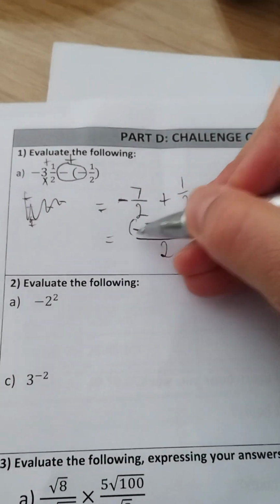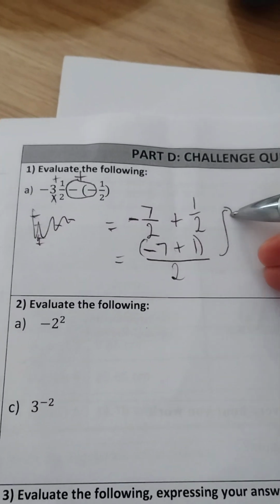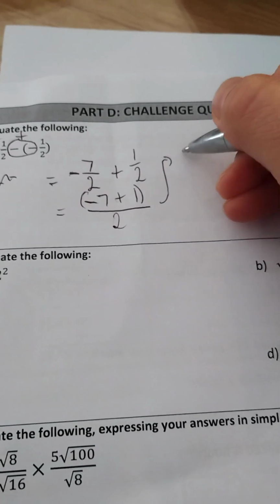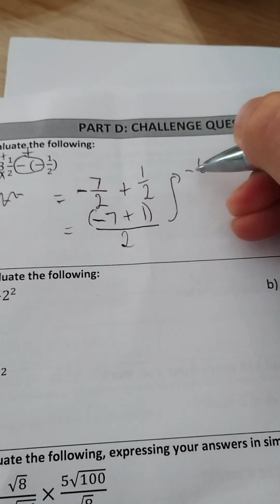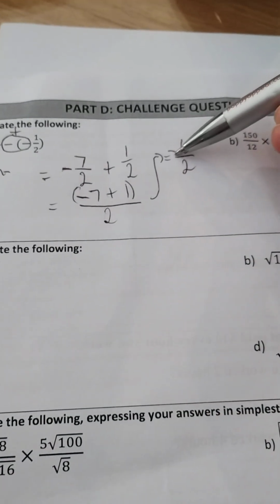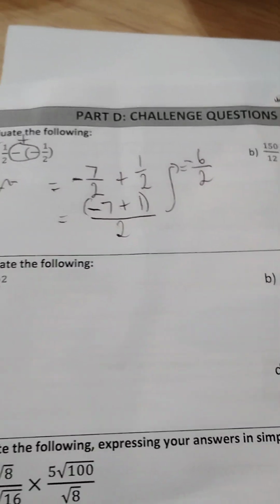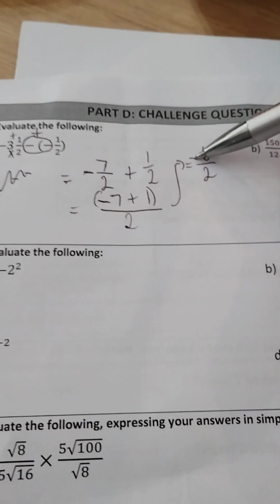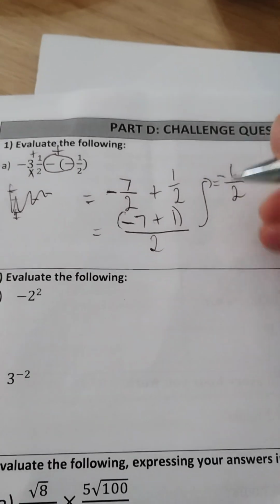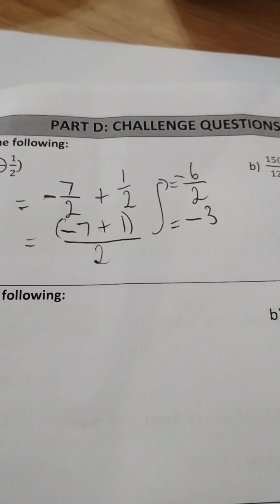And we also know there's invisible brackets on there, so we have to go negative 7 plus 1 first. Negative 7 plus 1 leaves me with negative 6, so equals, so over the same denominator. Now, I can see there's one negative, so what I'm saying now is negative 6 divided by 2. I know if I've got one negative and there's division or a fraction, the answer will be negative. And 6 divided by 2 is 3. So my final answer was negative 3.